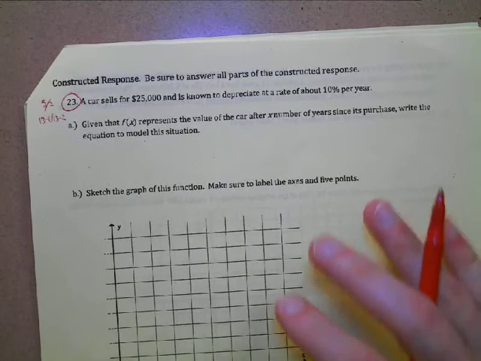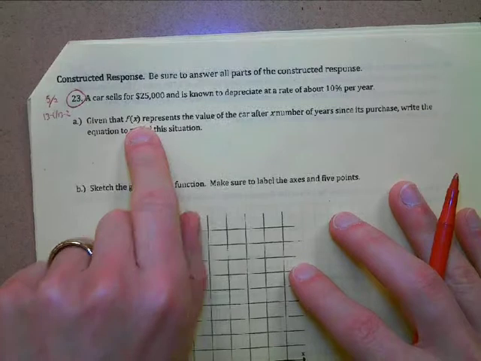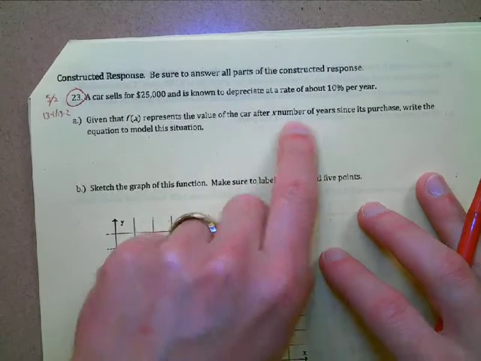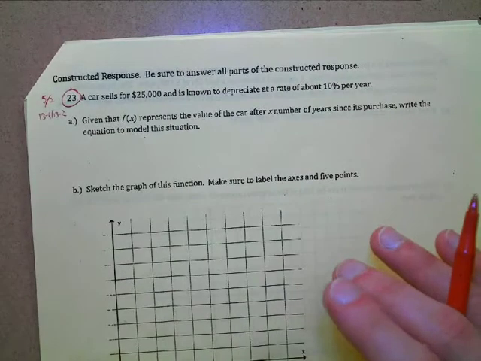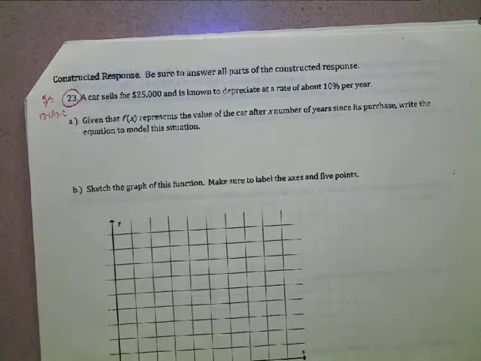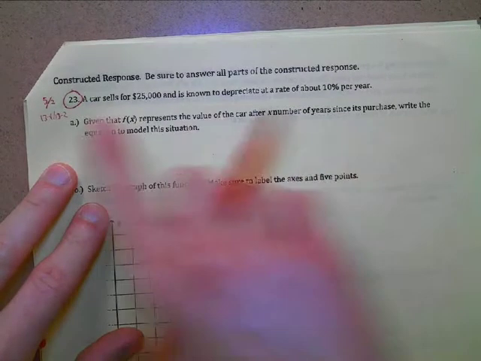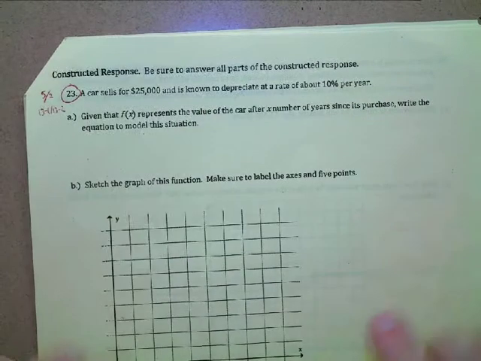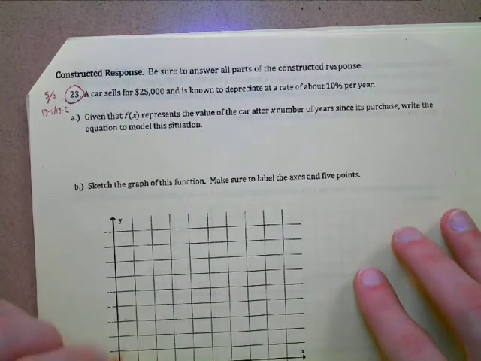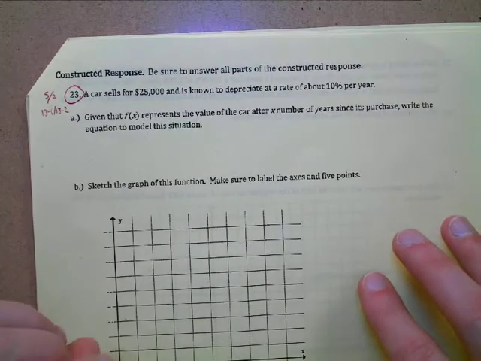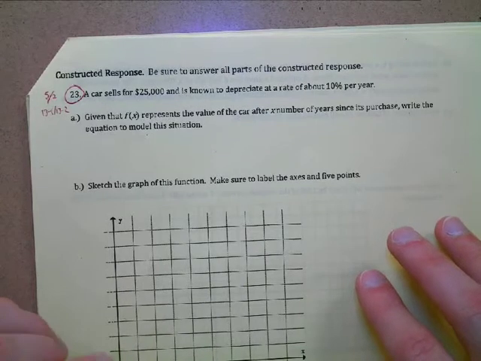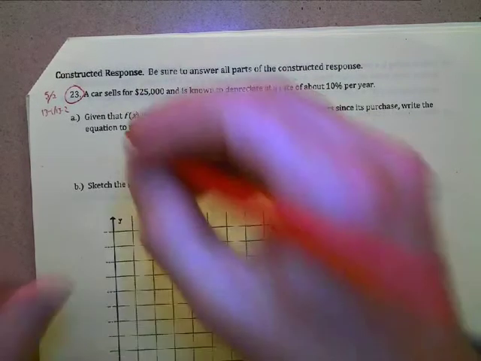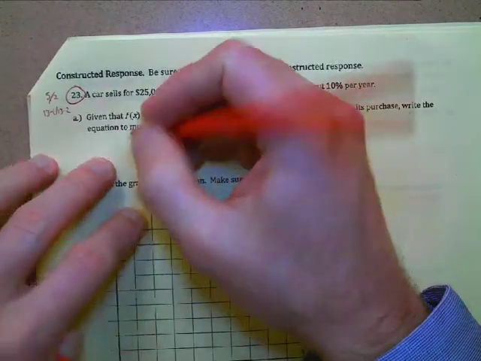So, we want to write a function that represents the value of the car after X number of years since it's purchased. We're going to write the equation to model the situation. Okay, so the format that we're going to use to write exponential growth or decay, and in this case, it's going to be an exponential growth or decay based on our problem here. What do you expect to happen? Decay, why? Depreciating, right? Going down in value, right? Okay, so it doesn't matter whether it's growth or decay, though. The format of the equation will still be the same.